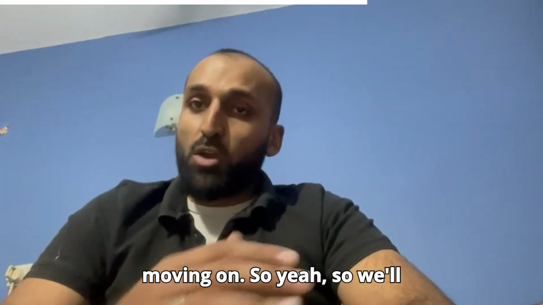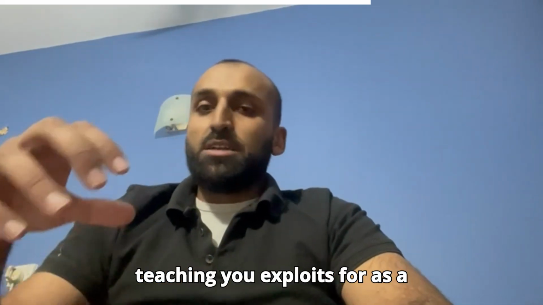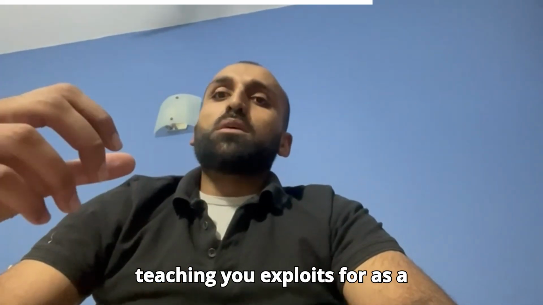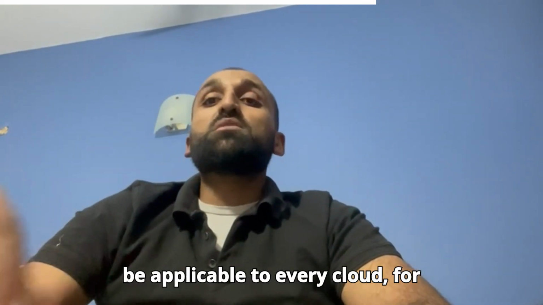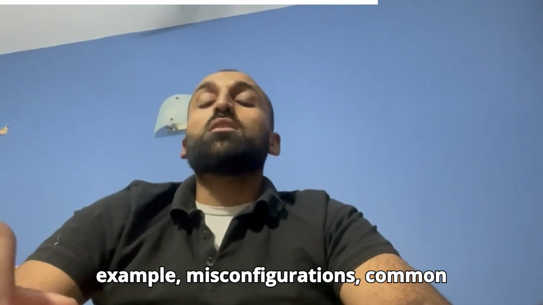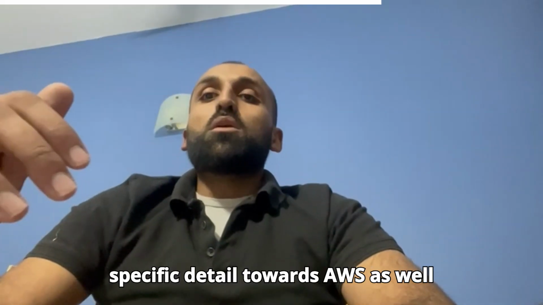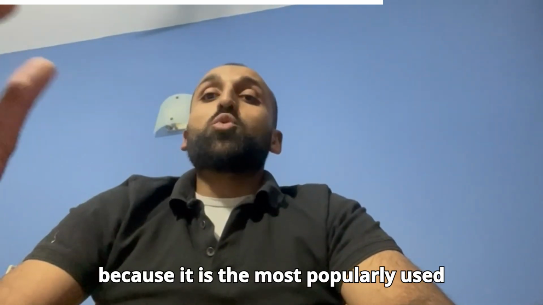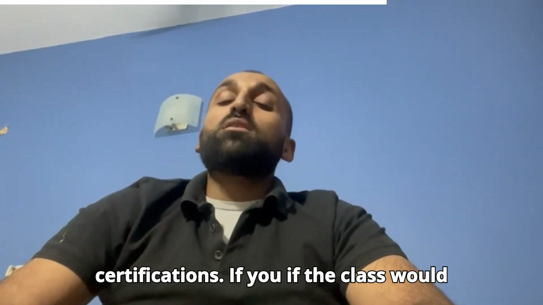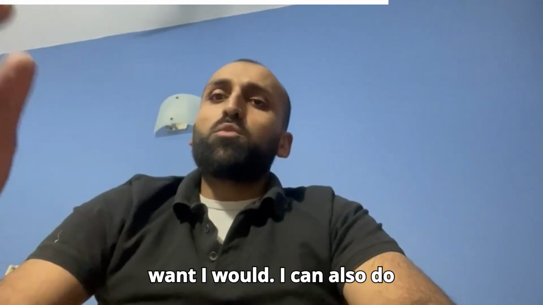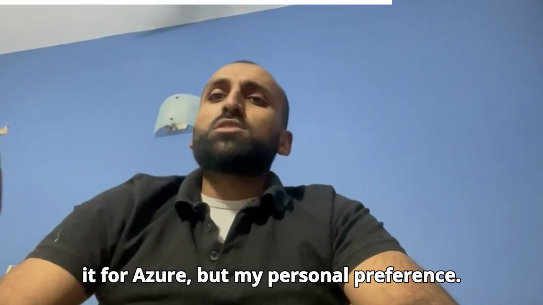Similarly, moving on, we'll be studying exploits. I'll be teaching you exploits as a whole that will be applicable to every cloud, for example common misconfigurations and leakage of important secret tokens, etc. And I'll be going into specific detail on AWS as well, because it is the most popularly used cloud environment. It has the most certifications. If the class wants, I can also do it for Azure, but my personal preference would be AWS.